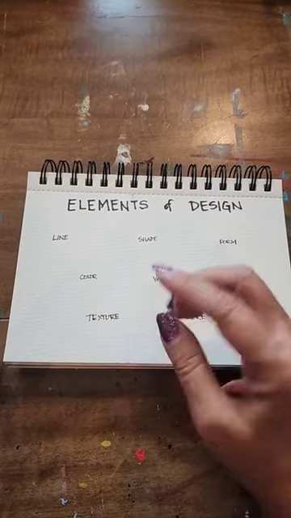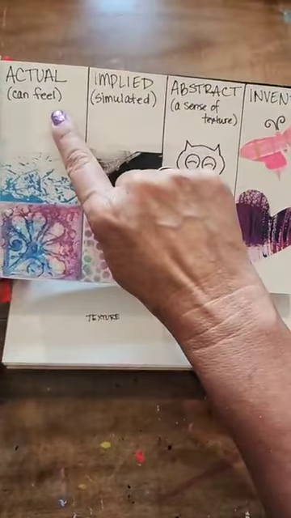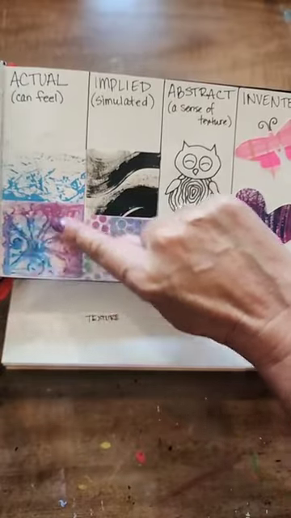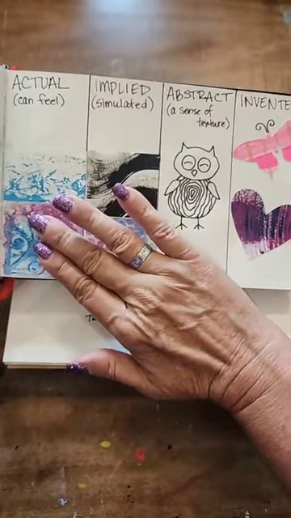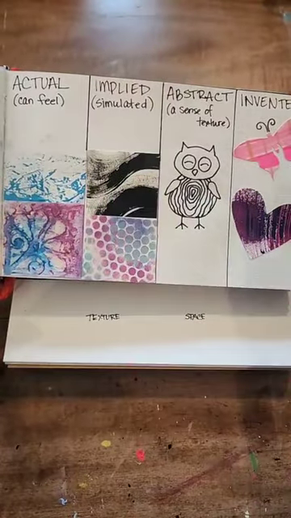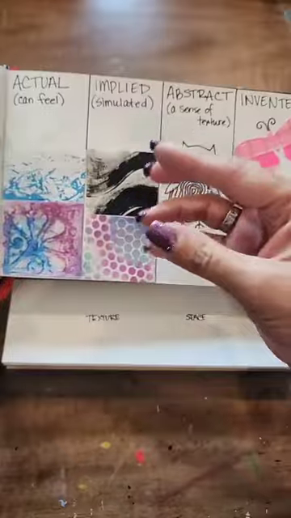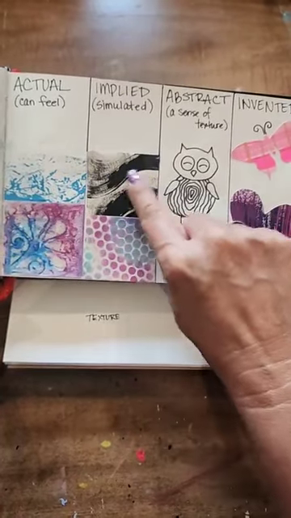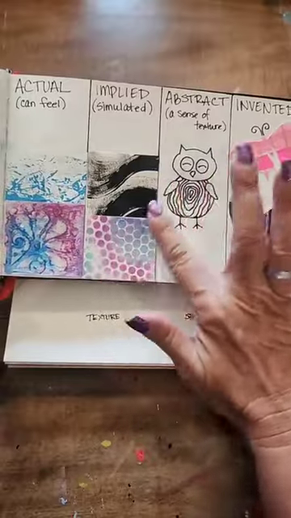So last year when I talked about texture, I talked about the 4 different kinds. So you have actual texture, which you can feel, right? I used different things to create these textures and I can feel the texture on there. So, there's modeling paste that you can use, and I've used spackle before, and just different things to create an actual texture.